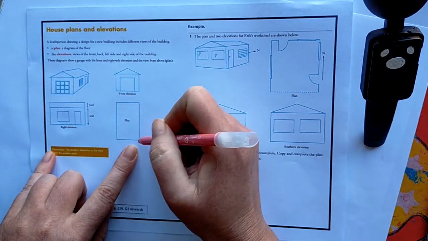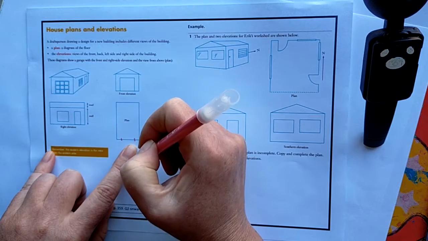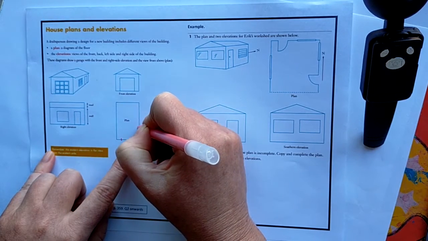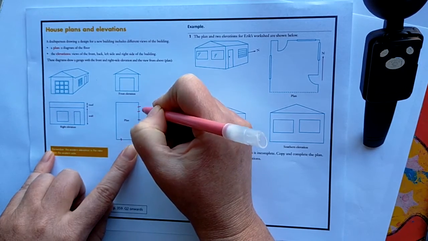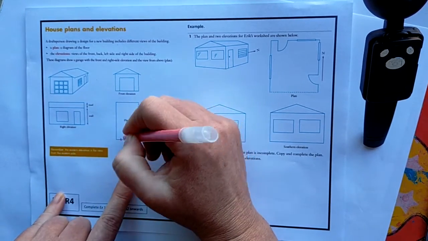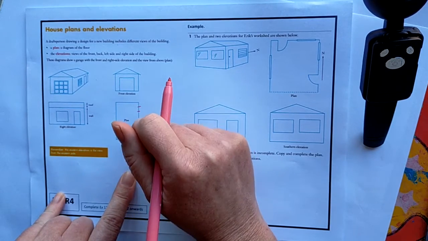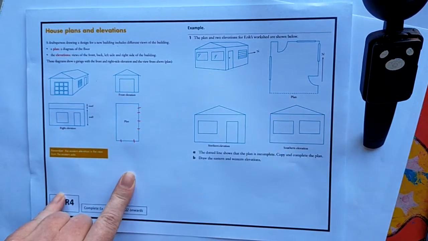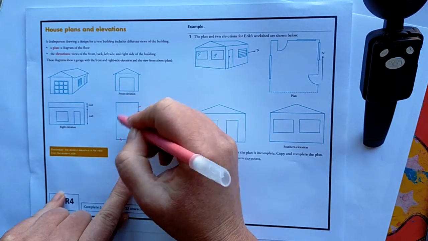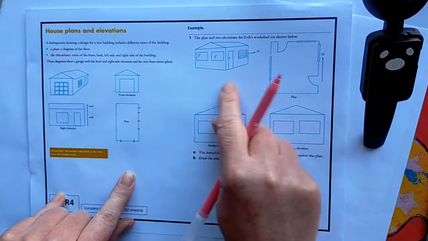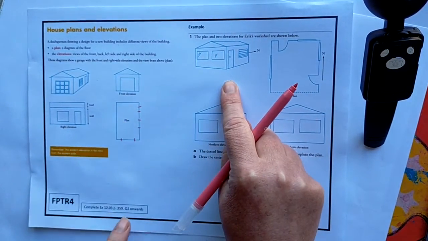Now on this plan here, we would put in some markings for where the front garage door was. We'd put in some markings for where the window was, and we'd put in some markings for where the door is. Now that's pretty basic bits of markings I've put on this plan here. But in a couple of lessons time, we'll have a look at the official markings that you would put on for windows and doors.